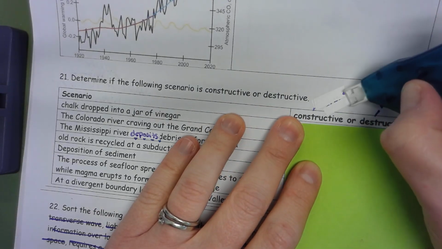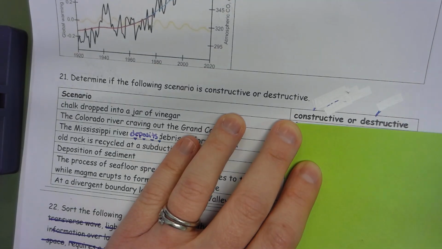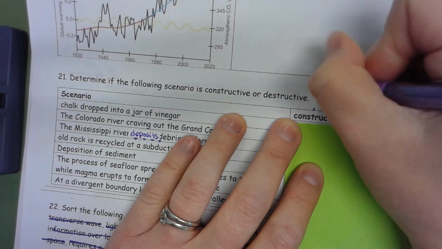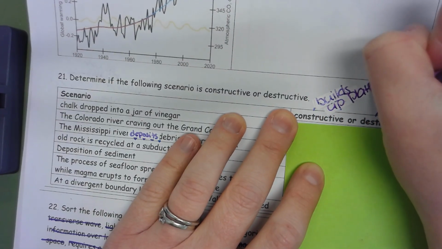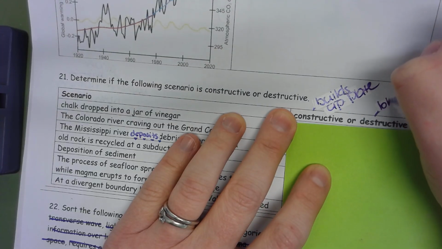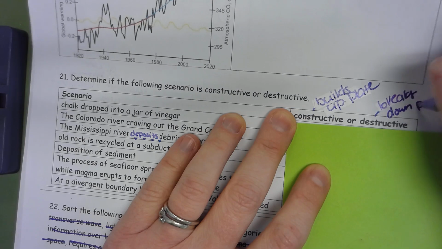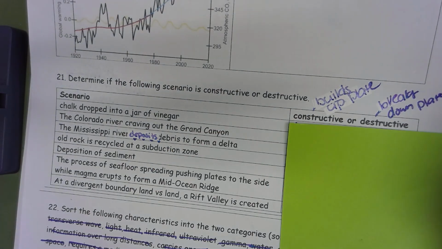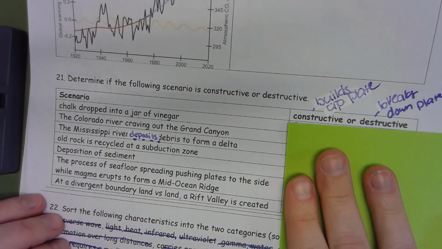Do not tell Miss Pennington. Oh my God, she's going to yell at me that I said that. I did it backwards. Okay, constructive builds up plate, and destructive breaks down plate. And when we say plate, we mean any rock, okay? Or giant lithospheric plate. It's all the same.